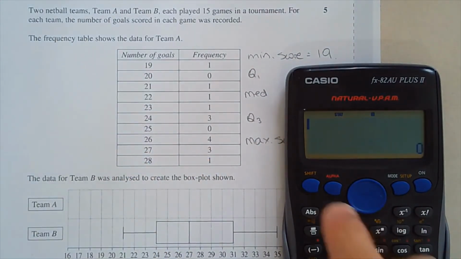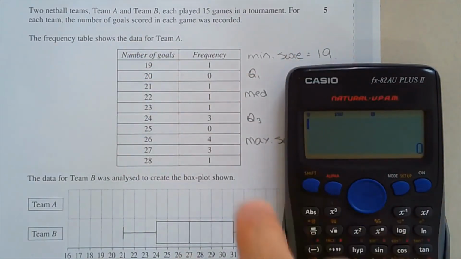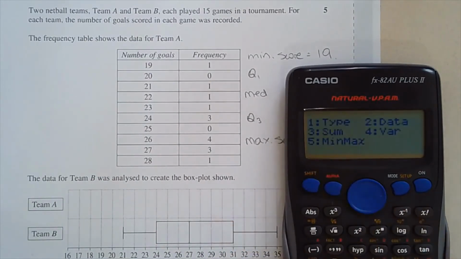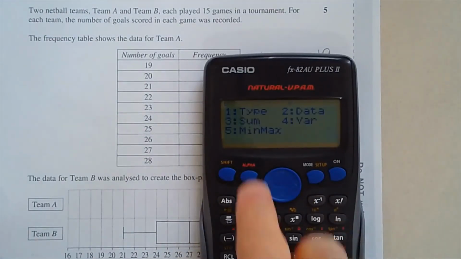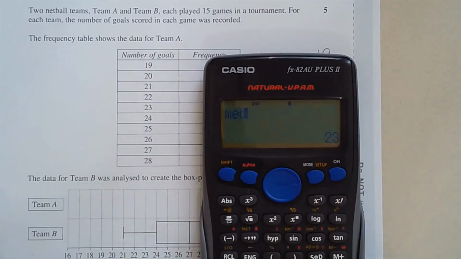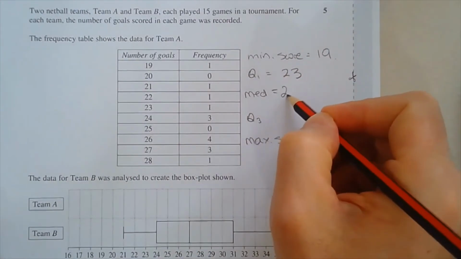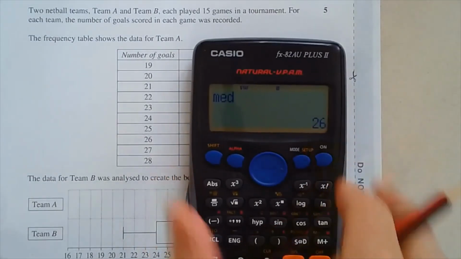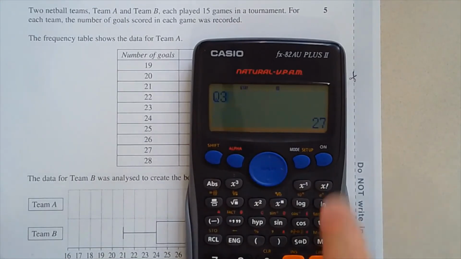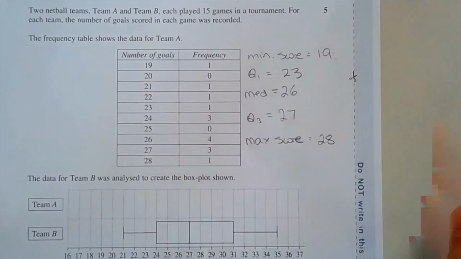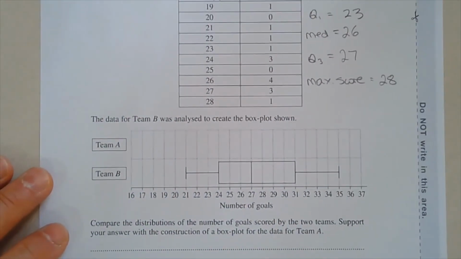All right, so we know what our min and max are. Let's generate quartile 1 and median and quartile 3. Shift 1, min max, number 5, number 3, Q1 equals 23. Now, median, shift 1, min max, number 5, median, number 4 there, 26. Now the third quartile, min max, number 5, quartile 3, number 5 there, and we've got 27. We now have the data that we need to draw our box plot.